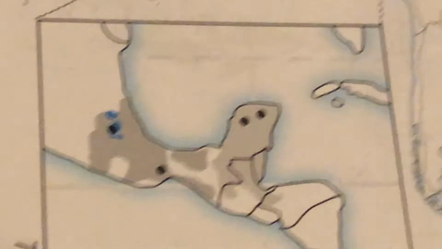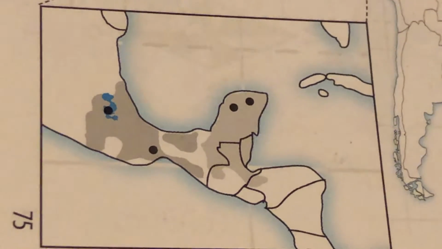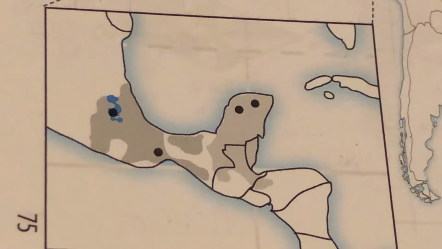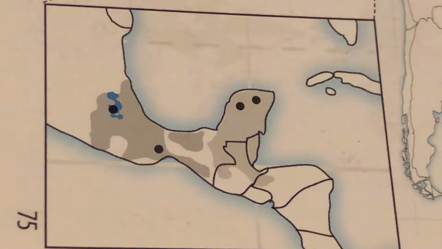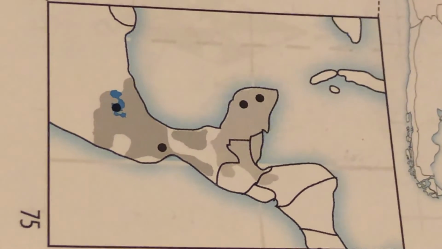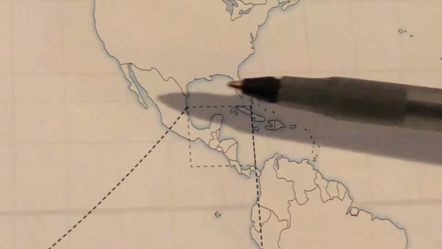Now I ask and you point: where is the Aztec civilization? Where is the Maya civilization? Where is the Olmec civilization? Where is the Yucatan Peninsula? And where is the Gulf of Mexico? And now I point and you tell me.